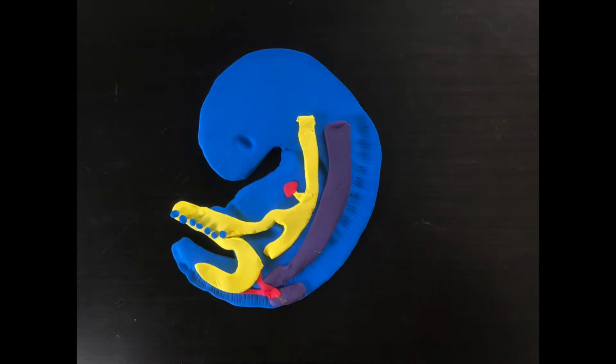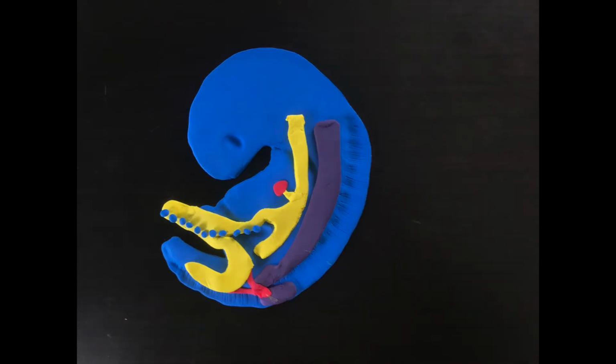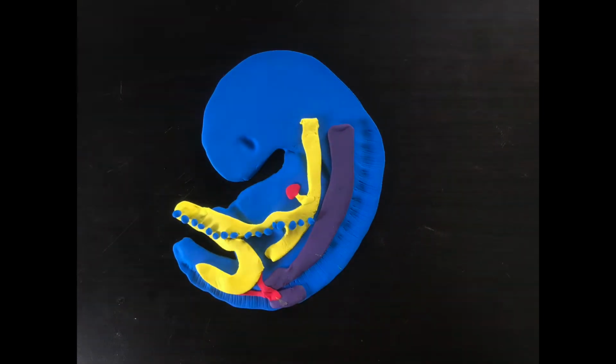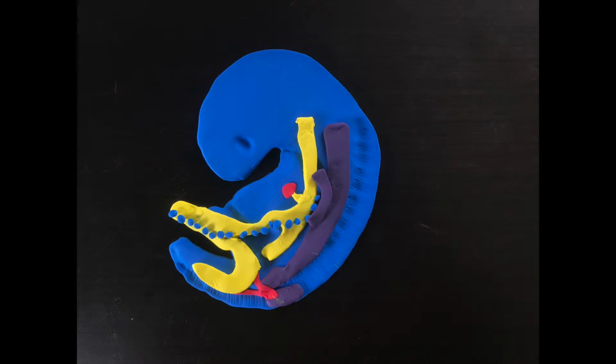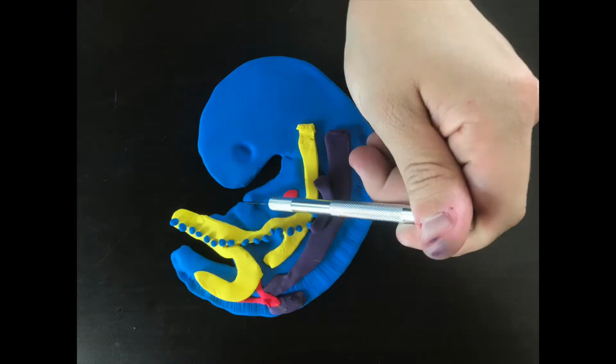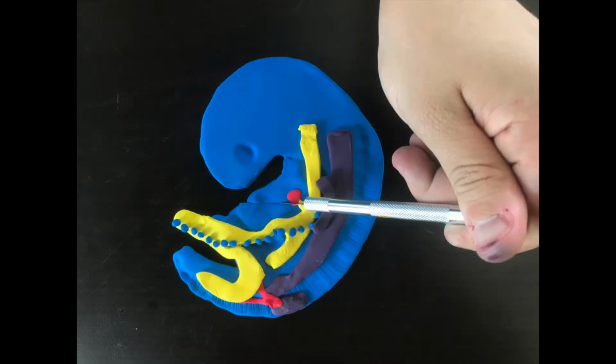During the fourth week, the primordial germ cells infiltrate into both gonadal ridges. But now let's get a closer look at what is happening at the genital ridges. We will do a cross-section to get to the bottom of the changes occurring.